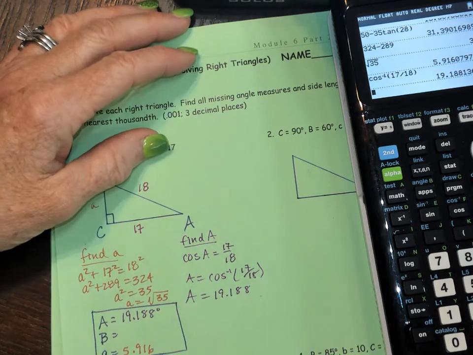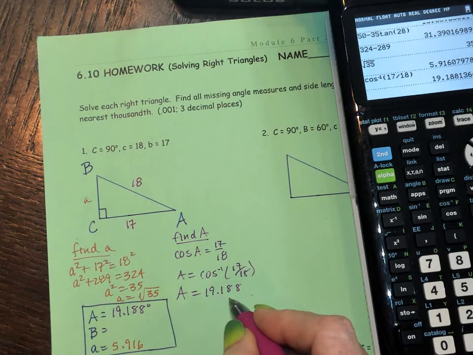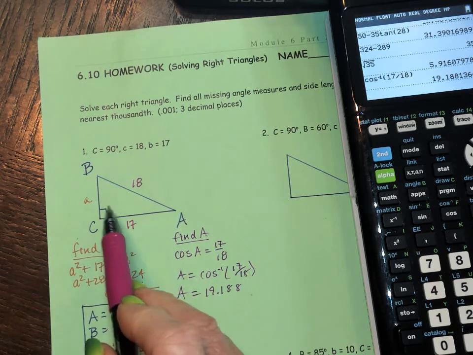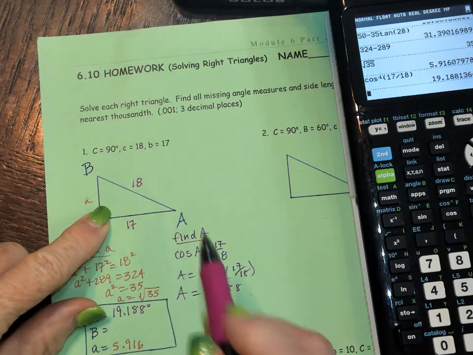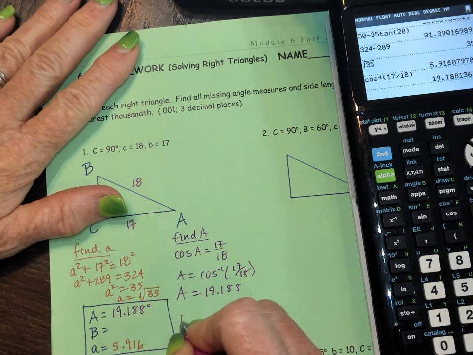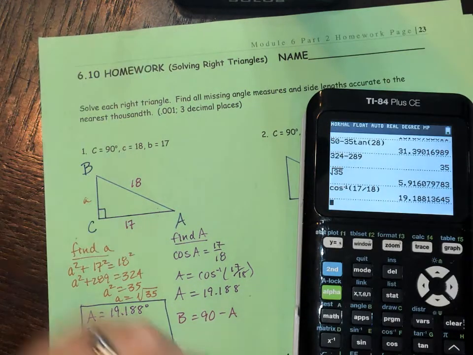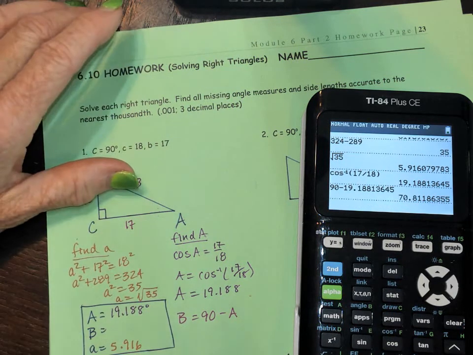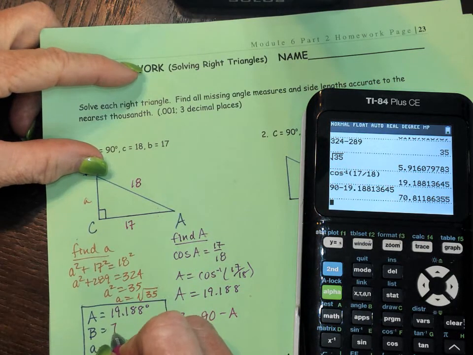And then angle B, I'm just going to do 90 minus that 19.188. 90, again, because the 3 angles in a triangle add up to be 180. If this one's 90, then these two have to add up to be 90. So here's 19.188. I can just do 90 minus that. I'm going to go back up and grab that answer. It gives me 70.812. And I just checked the answers and we are right.